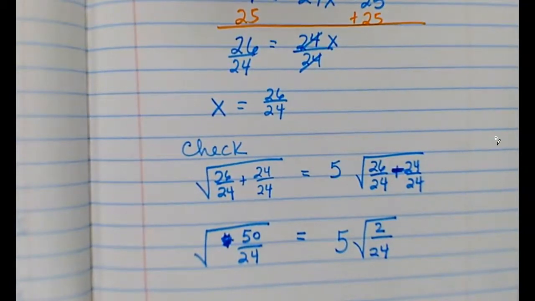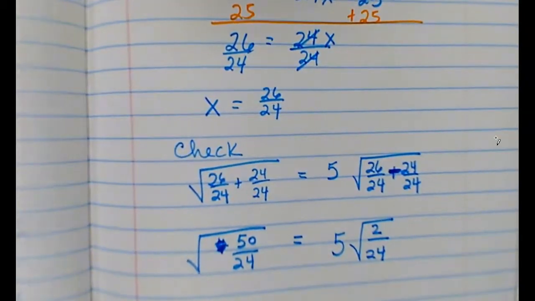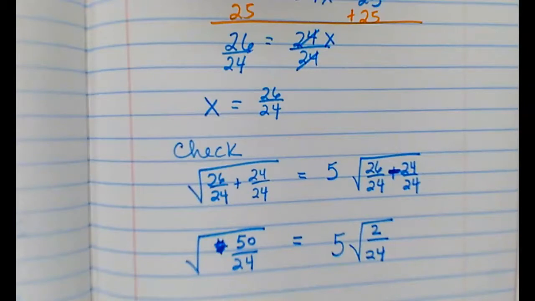Are they equal? I think we better grab a calculator to check and see if these are equal because they're so ugly. So how would we do that? Where is my calculator?